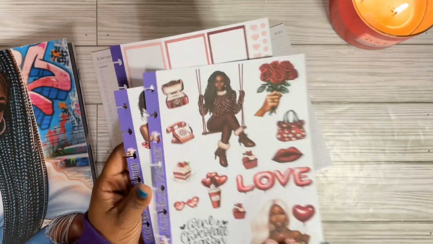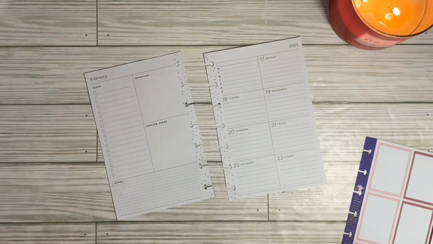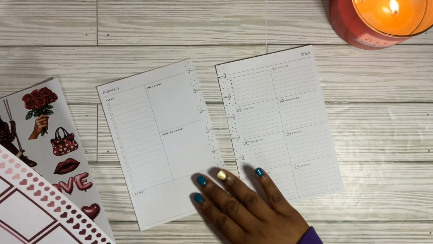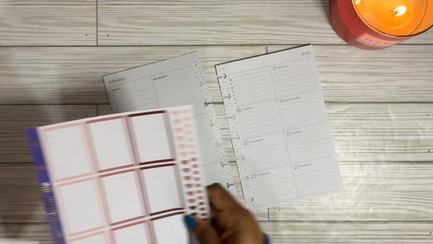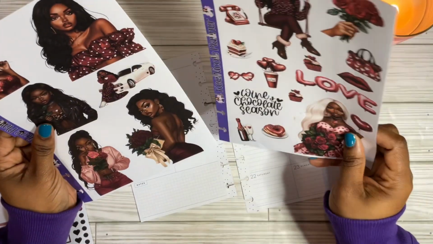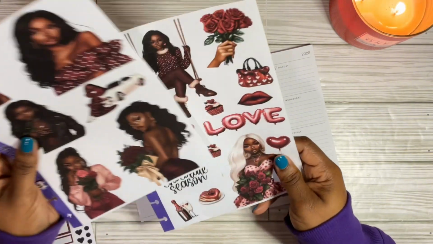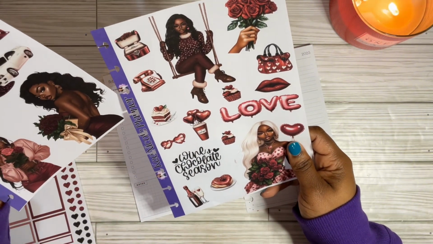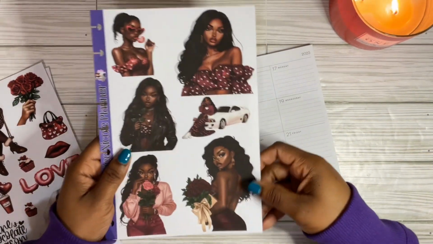My plan was to have the entire month of February just on a love theme because I just wanted to try something new instead of doing different themes for the month. I just kind of wanted to keep it on this, and I have one more week to come up with as far as this love theme.